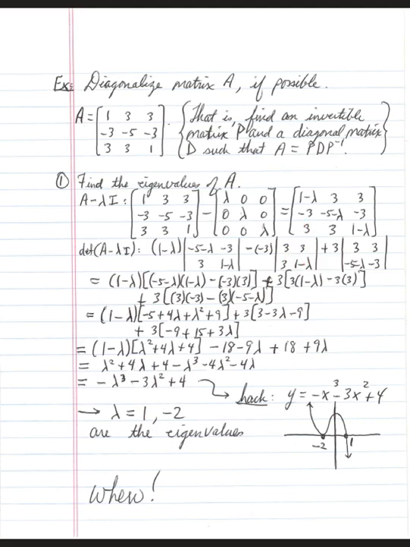plus 3, ignoring that column and row gives you these 4 entries, 3, 3, -5 minus lambda, and -3. Now, remember these vertical bars represent determinants, and so we're going to calculate determinants of a 2 by 2 matrix. So we have 1 minus lambda, multiply the main diagonal minus the other diagonal. Minus -3 is plus 3. And then we'll do the determinant of the second matrix. 3 times 1 minus lambda minus 3 times 3. Plus 3.